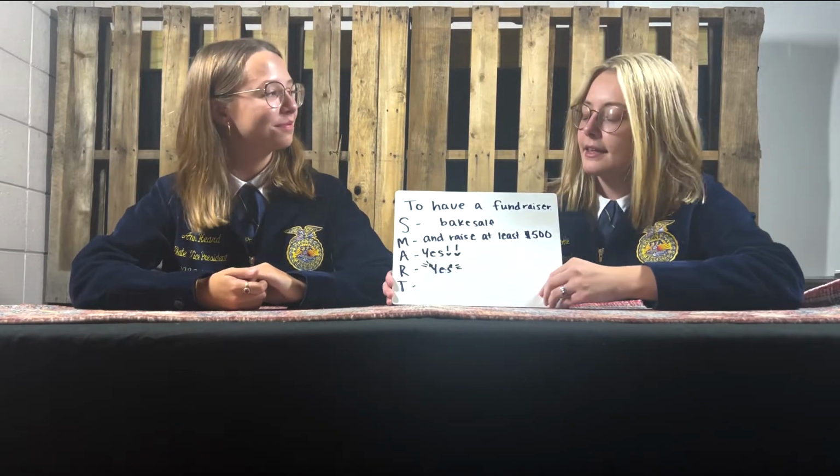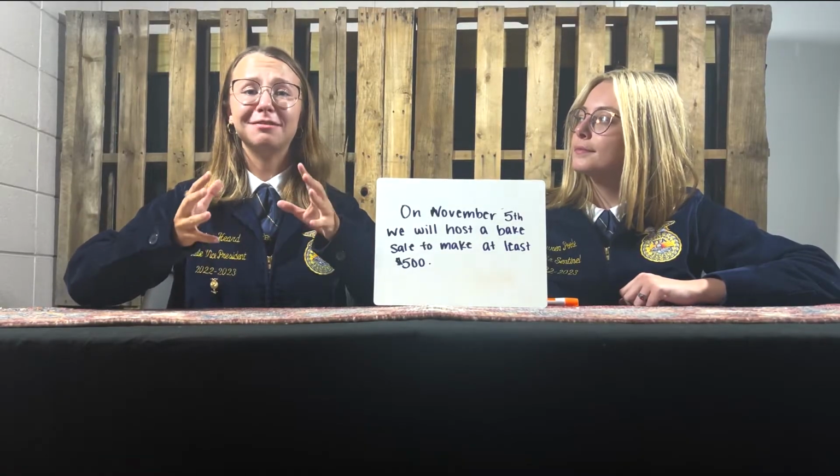Yes, so in this goal, I think that we really just need a date for our bake sale. And I think a pretty good date is maybe November 5th, let's say. And so that really helps us having that date down when we're planning for things. So we know that we need to have permission slips sent out or whatever else that needs to be done by this date.